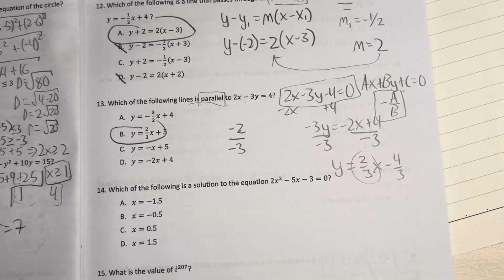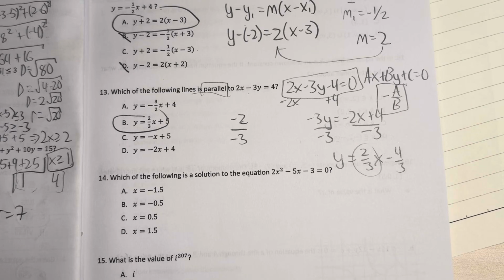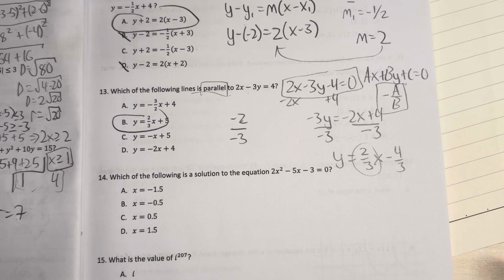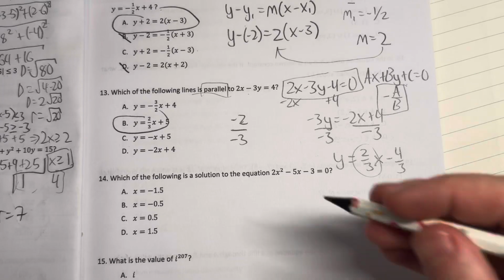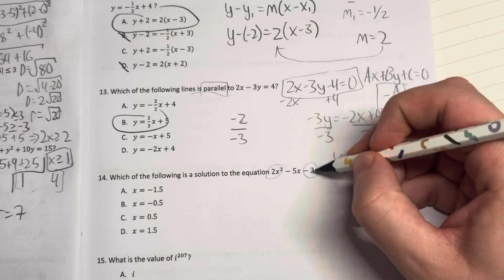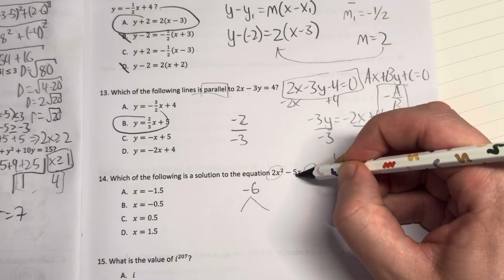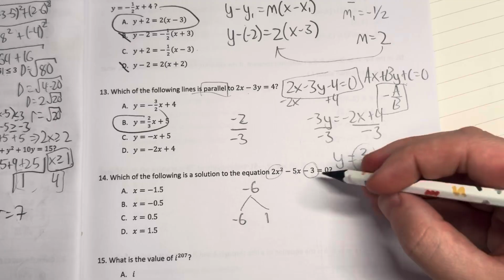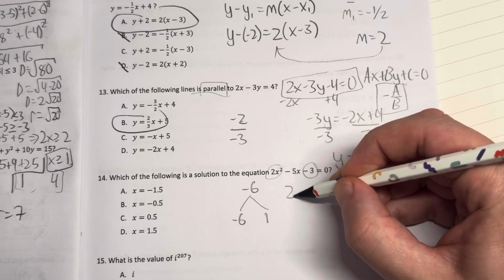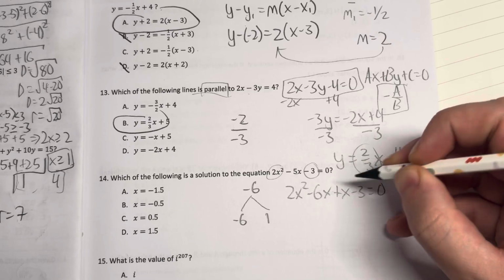General form, slope. Okay, which of the following is the solution to the equation? What are we doing? Back in Algebra 1, I suppose. Okay, we could always do the quadratic formula. But I think this guy should be able to be factored. I'm going to do my factoring trick. Multiply these, you get negative 6. What are the factors of negative 6 that would add to negative 5? Well, already I got it. Negative 6 and 1. So I can split this into 2x squared minus 6x plus x minus 3 equals 0.